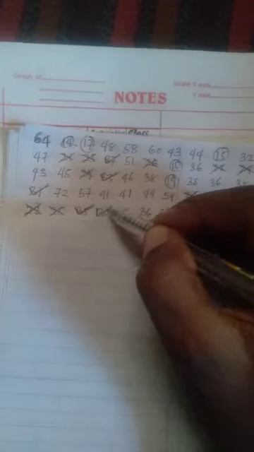So we can easily differentiate, that's why I'm trying to tick well. 37 occurs. 38 occurs. 36 occurs. 36 occurs. 38 occurs. 36 occurs. 32 occurs. 30 occurs.